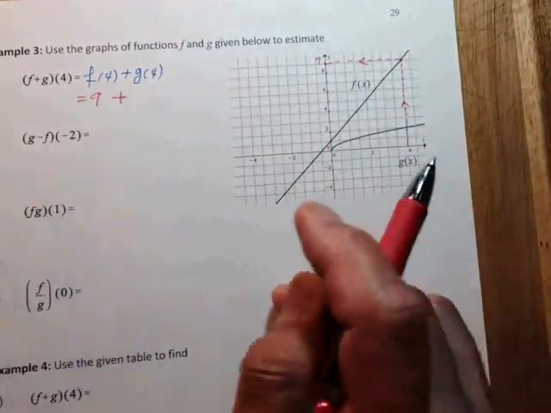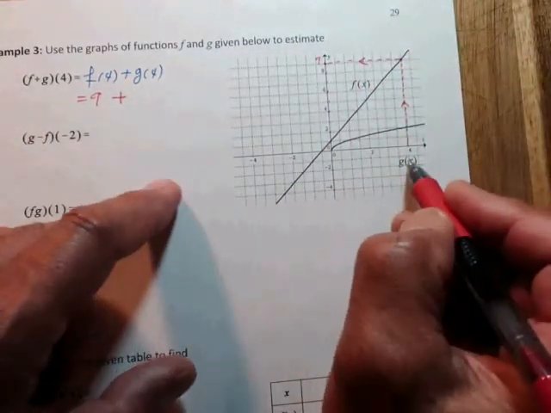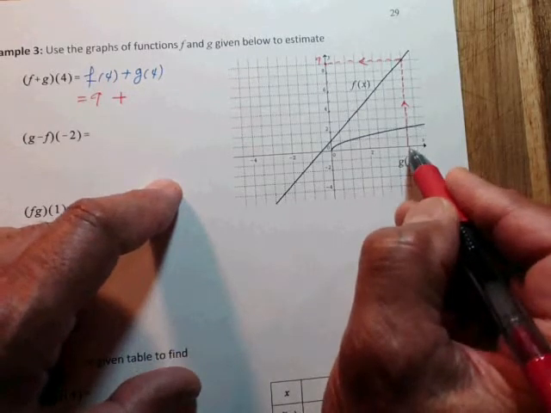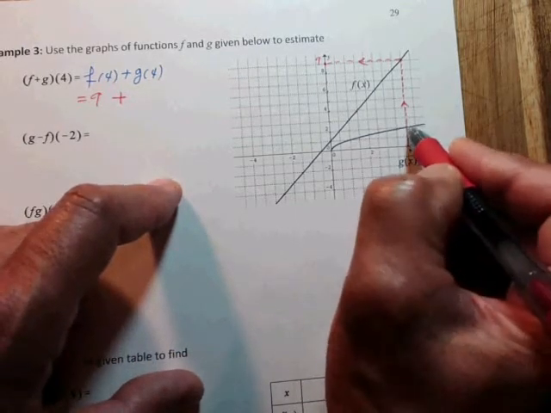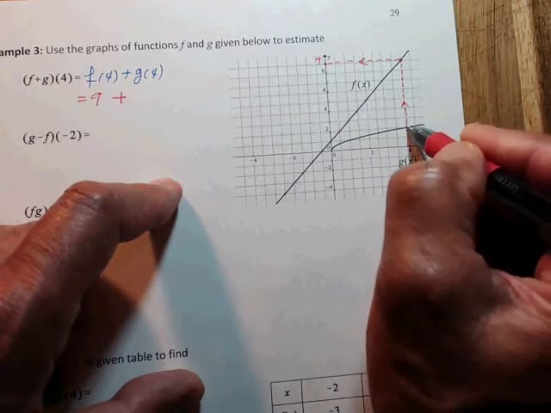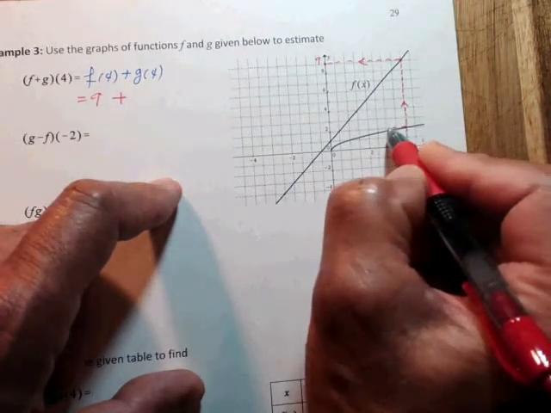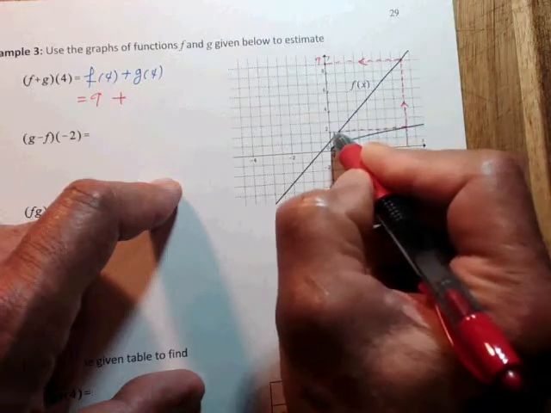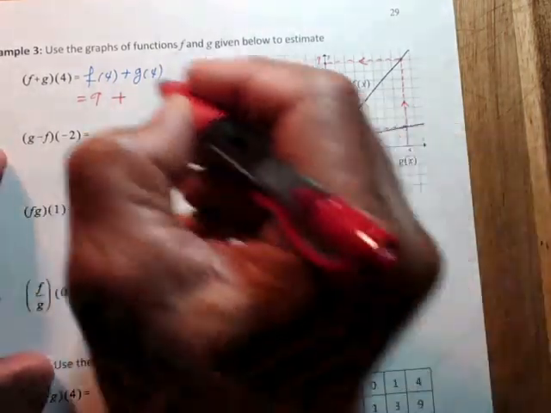Then g of 4. For g of 4, again I start at 4 and I go all the way up to get to function g. This is function g right here. Get to this point and then I go horizontal. I got to 2, so plus 2. So the answer is 11.